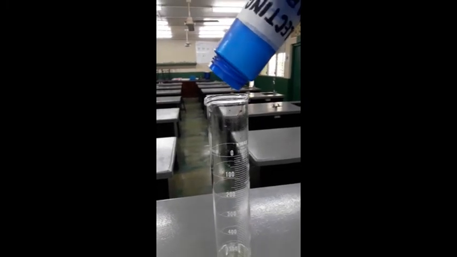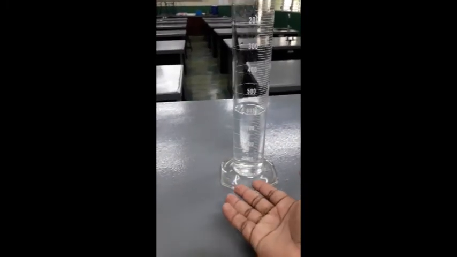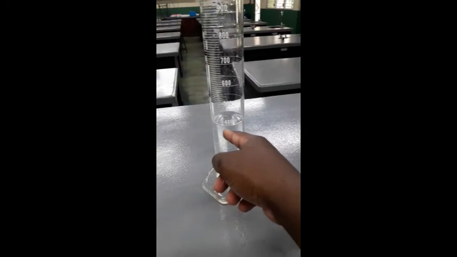Yeah, you have to get every drop, you know. And then he would look at the measuring cylinder and determine how much rain actually fell during the period.